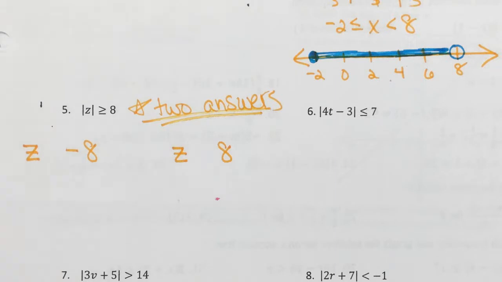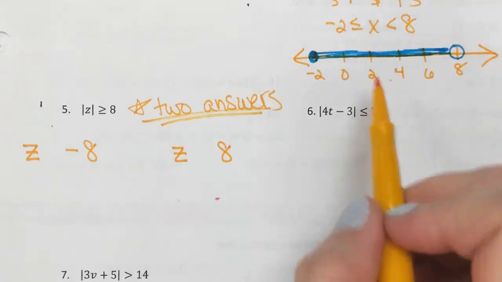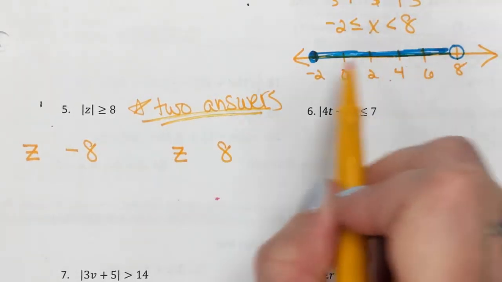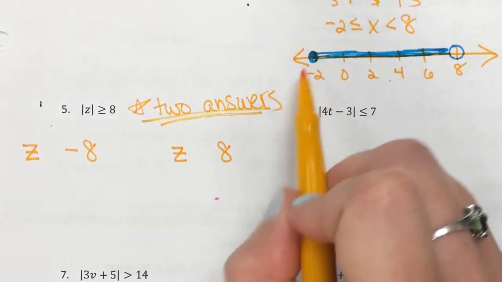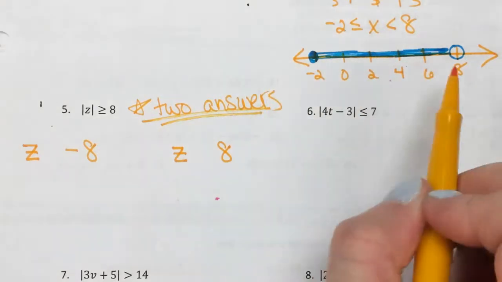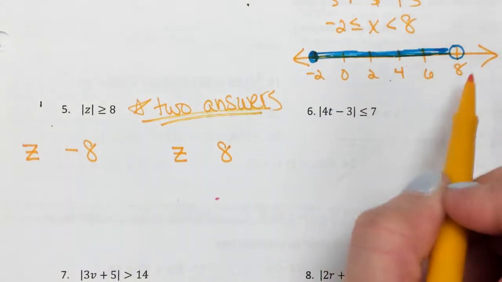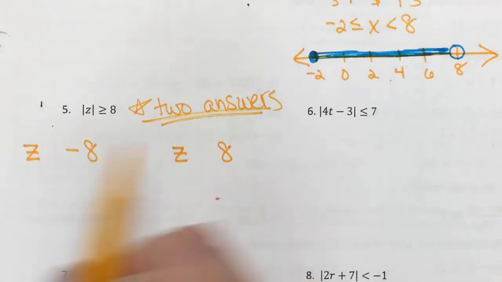All right, here we go. What do you notice about the order that I put the 8s? Where's the negative 8? On the left. Look at this number line right here. The smaller numbers are on which side? The left. The bigger numbers are on which side? The right. So you have to write them in that order, okay?